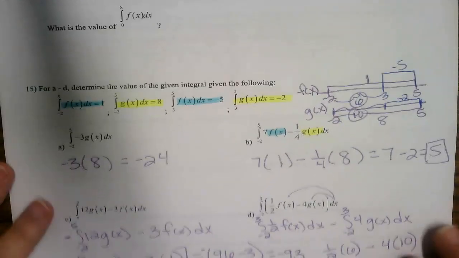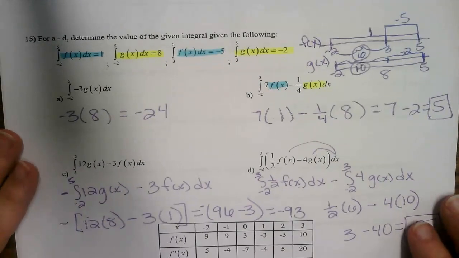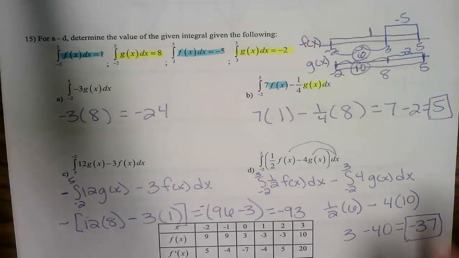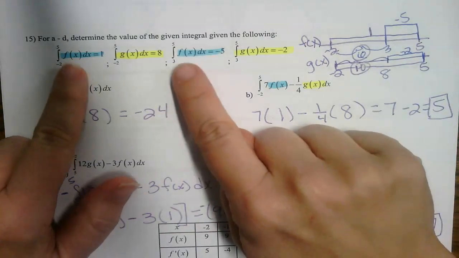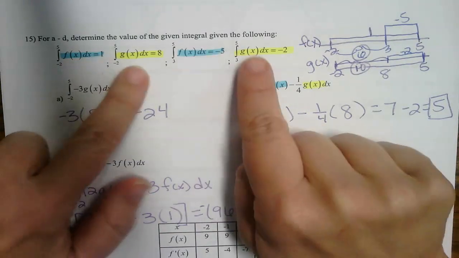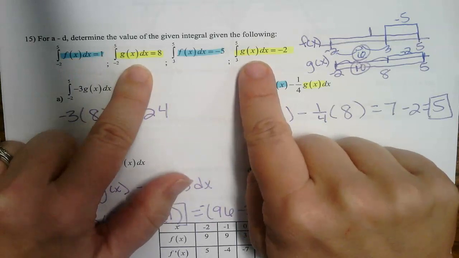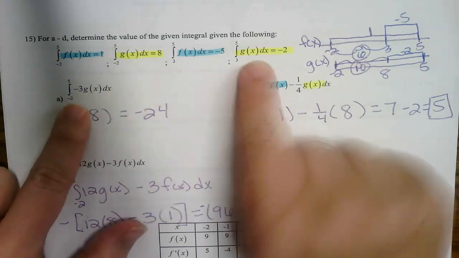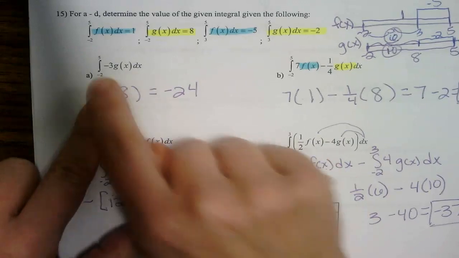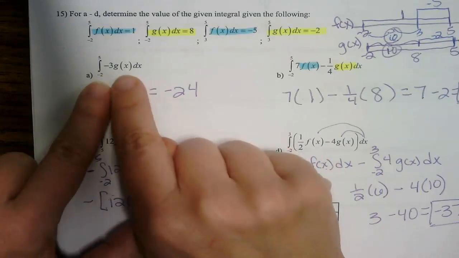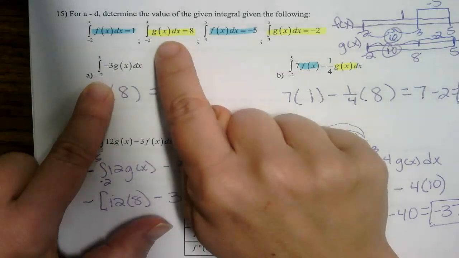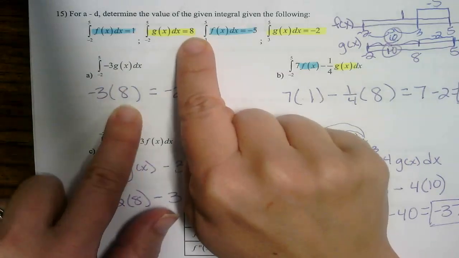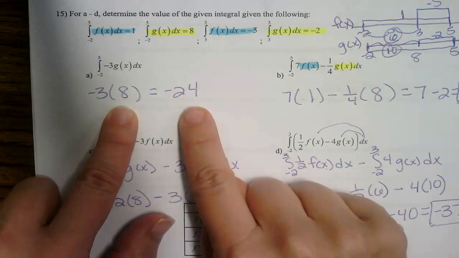Okay, on this next part, I didn't realize the video cut me off, so I'm just going to walk you through it. The main thing to know is to pay attention that these are both talking about the f of x and these two are talking about the g of x, so that you can translate these. So what this means is that you're doing -3 times what is -2 to 5 on the g of x, which is right here. They gave us that information, so I plugged in 8. -3 times 8 is -24.